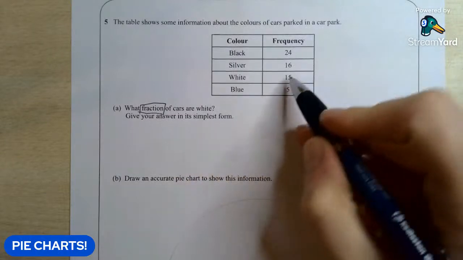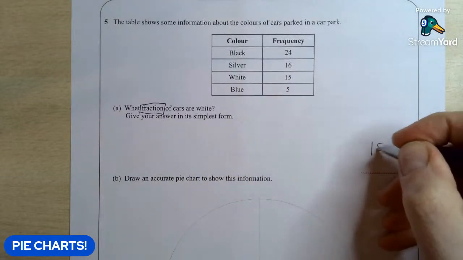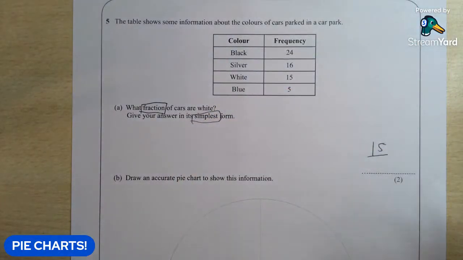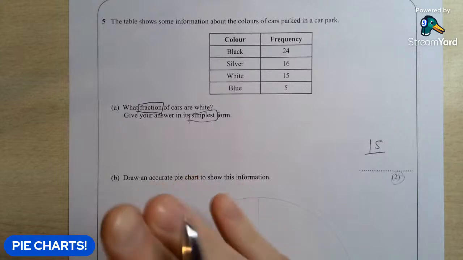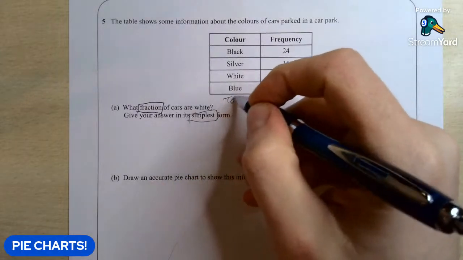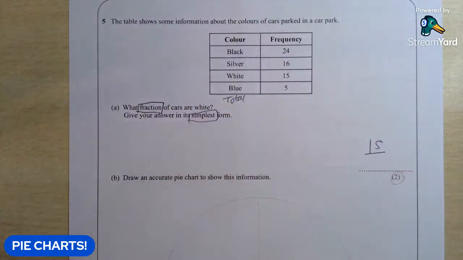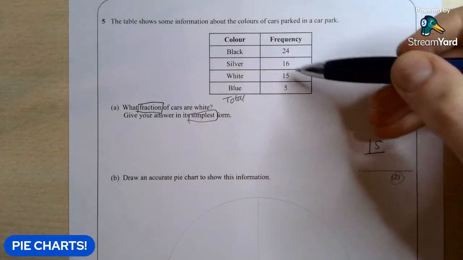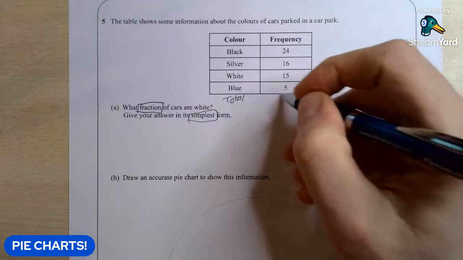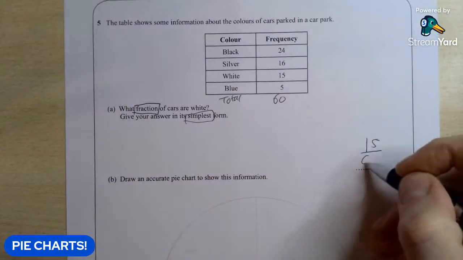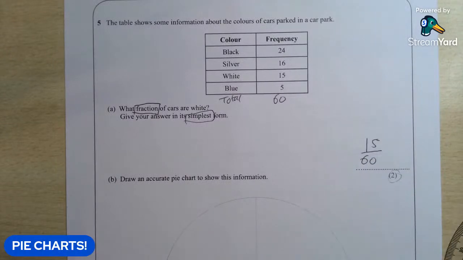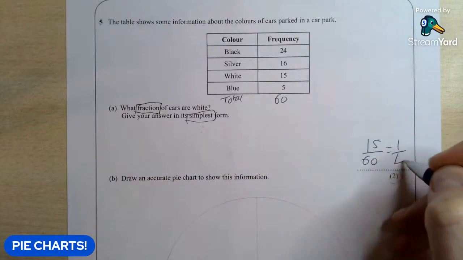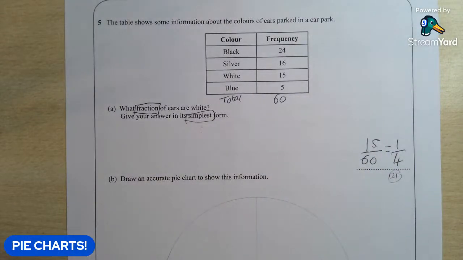Right. How many are white? So, first you know, it's going to be 15 over something. It does say simplest form, but we'll tackle that problem in a minute. It's 2 marks, so you'll get a mark at least if you get this bottom number right. Yet again, I'll put a total. So then what's the total of all of them? 24 add 16 is 40. 55, 60. So your first mark will be 15 over 60 like that. That'll be your first mark. However, it wants simplest form. So that'll be 1/4. Okay.